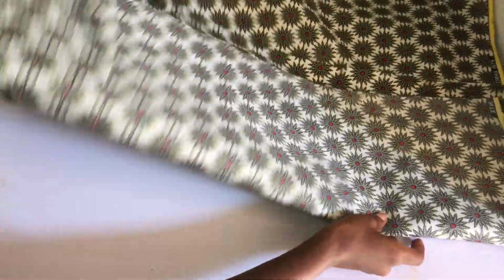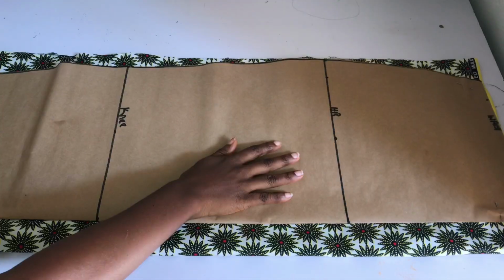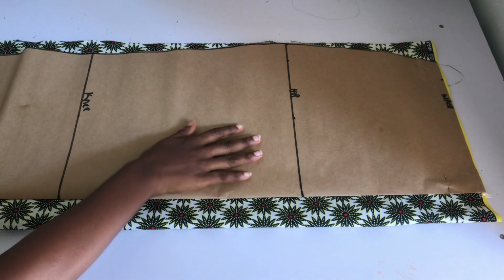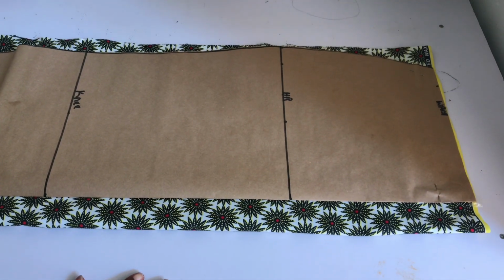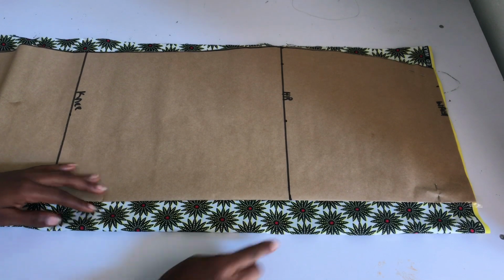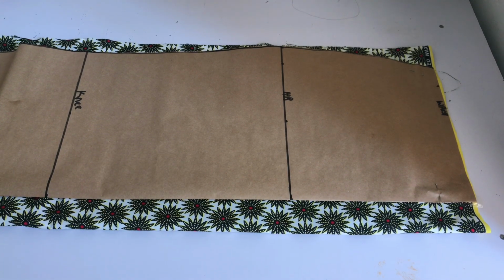So to cut out the back, I'm going to fold my Ankara fabric into 2, as you can see. And I'm going to add my zipper allowance. Since it's the back I want to cut, we will be needing zipper allowance for the back. So I went ahead to add 1.5 inches allowance to the back, as you can see.